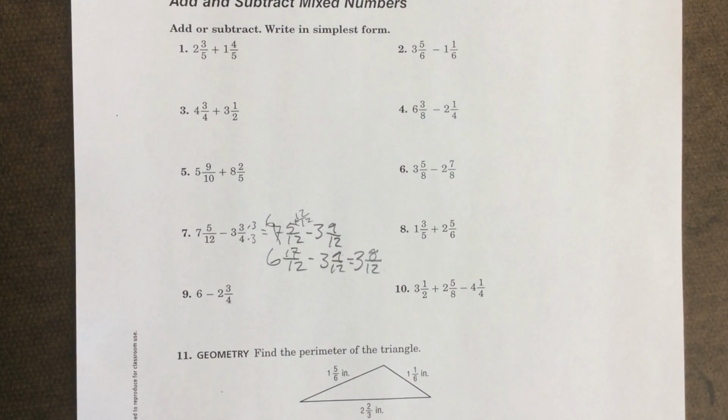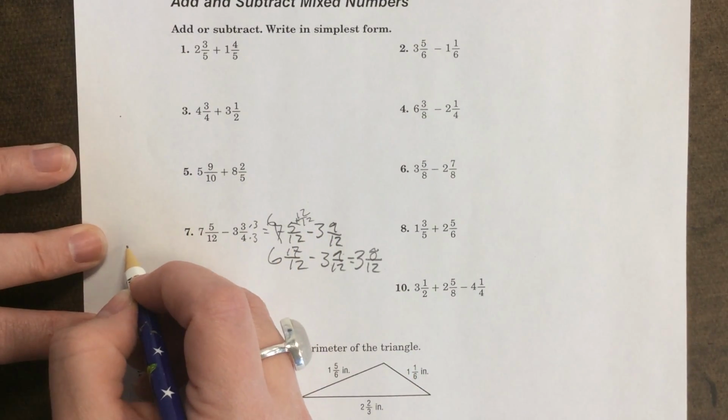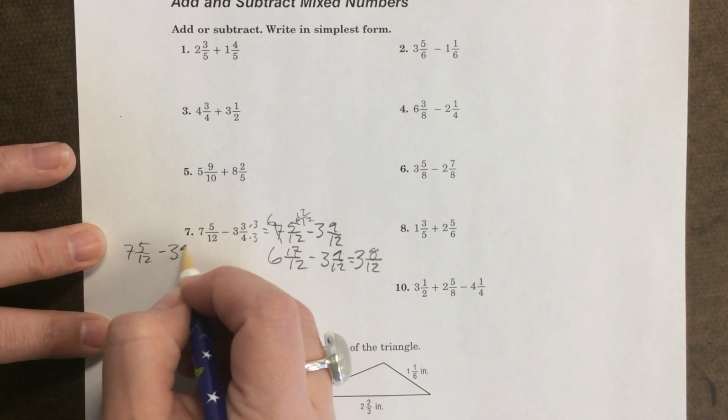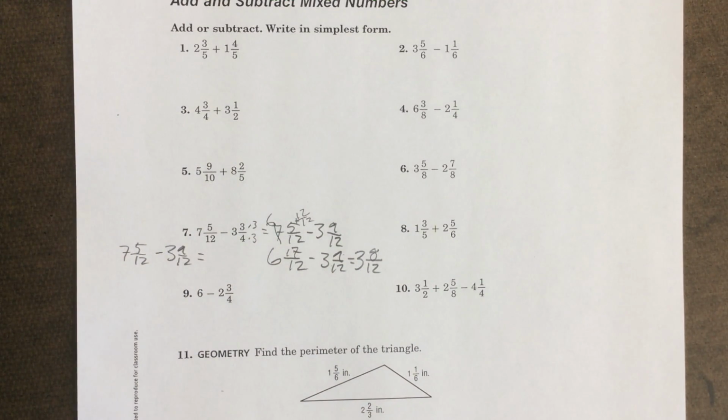Now, Sanford's way is to just change everybody to improper fractions. So if we start from the common denominator place, so 7 and 5/12 minus 3 and 9/12. Now we're going to get some bigger numbers. So I'm going to run and grab a calculator because I don't have that many of my 12 times tables memorized.